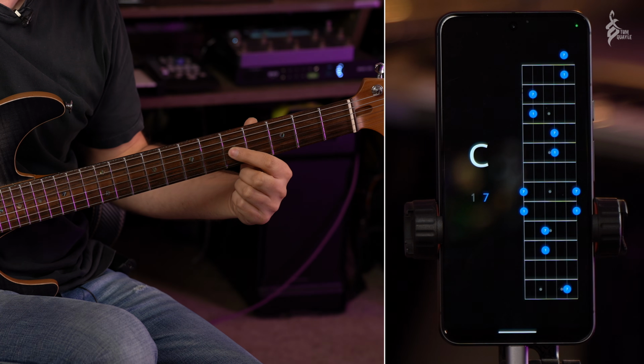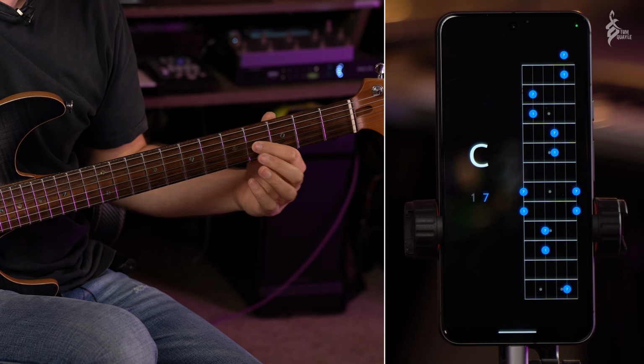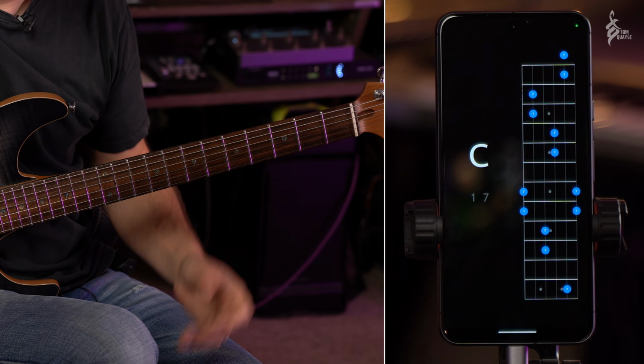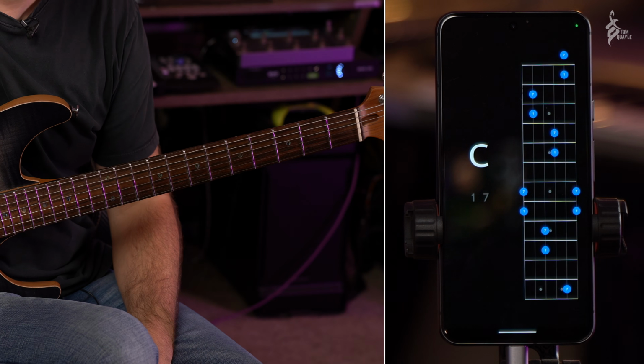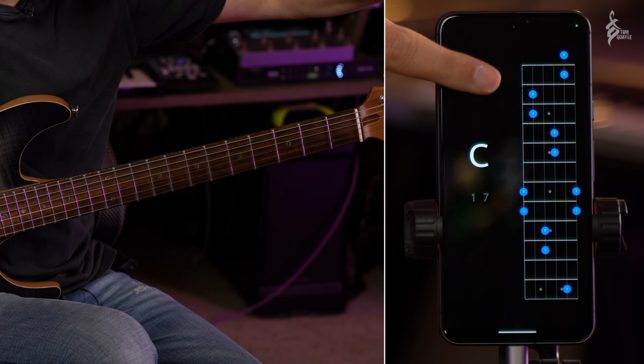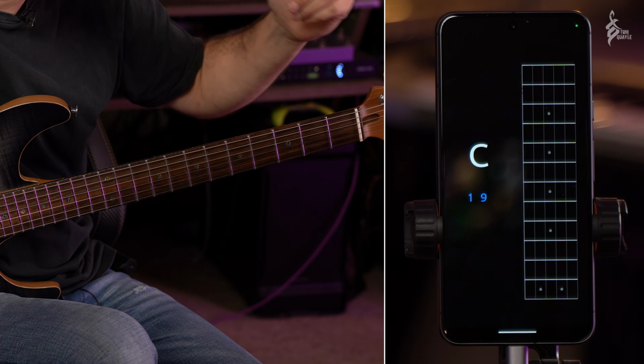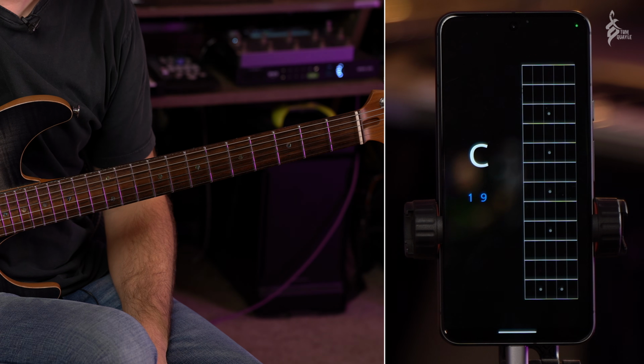So in this instance, I know the 7 is a semitone below, and I'm going to play it. There you go. It's gone grey. That means I've found it. And now I can tap the screen to go to the next interval. Now it's asking for the 1 and the 9.